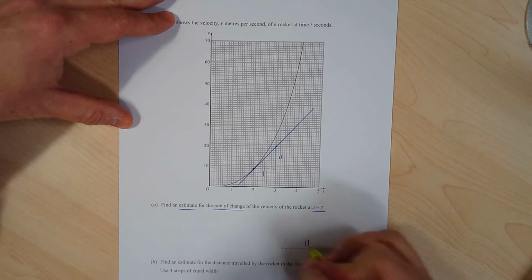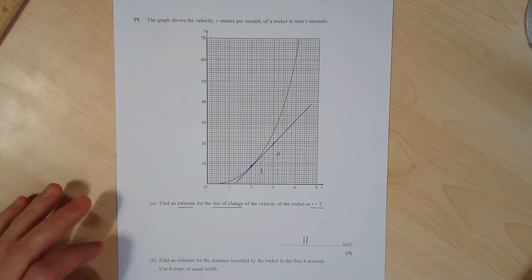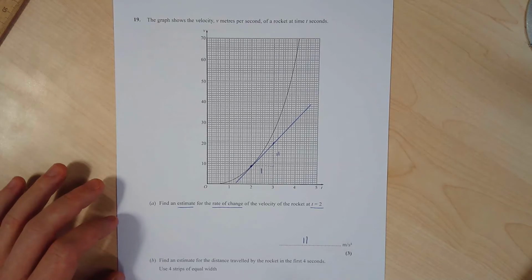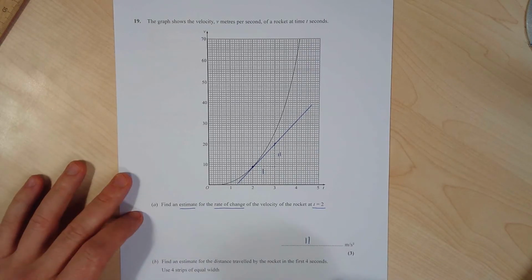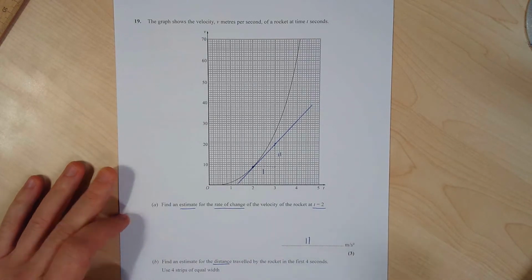Make a triangle to find the gradient. That's gone up by 1, 2, 3, 4, 5, 6, 7, 8, 9, 10, 11, and that's gone across by 1. So the rate of change of velocity is 11 meters per second.